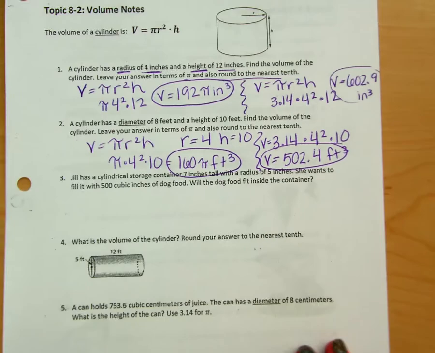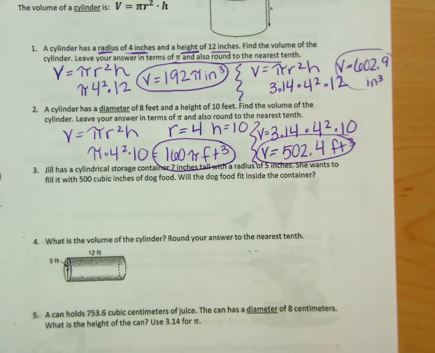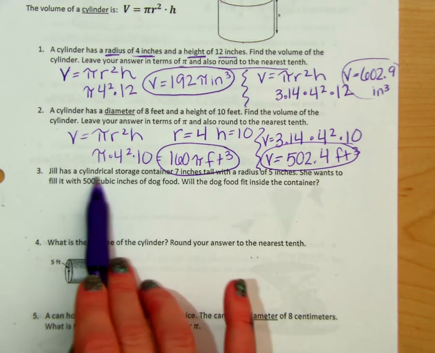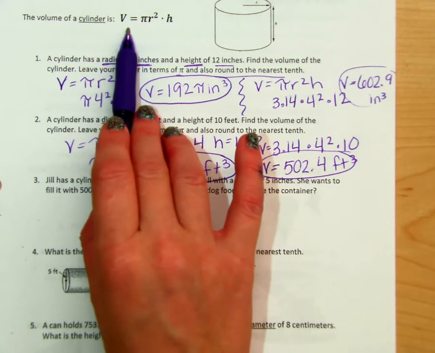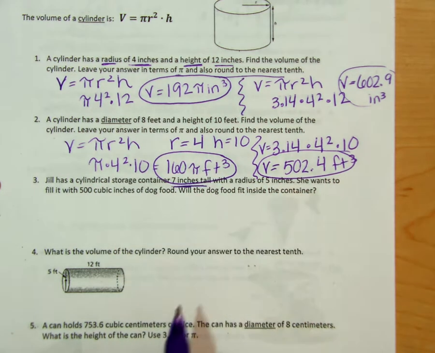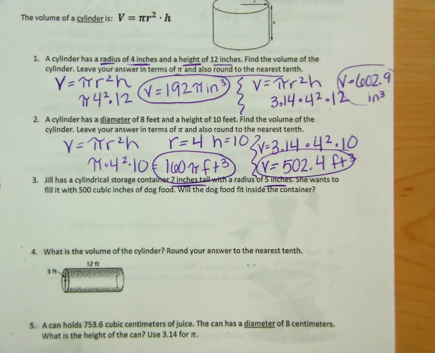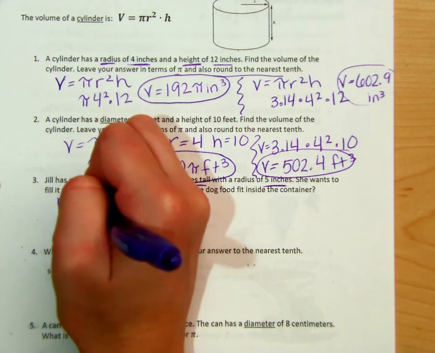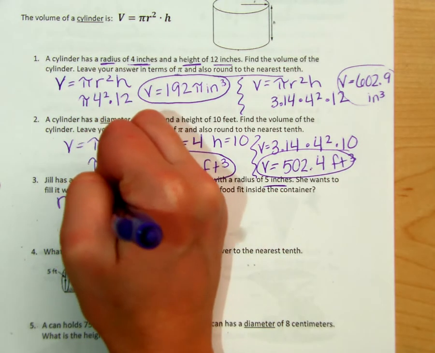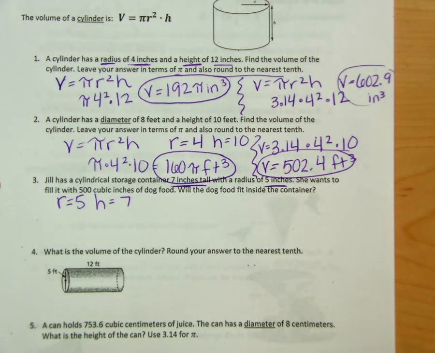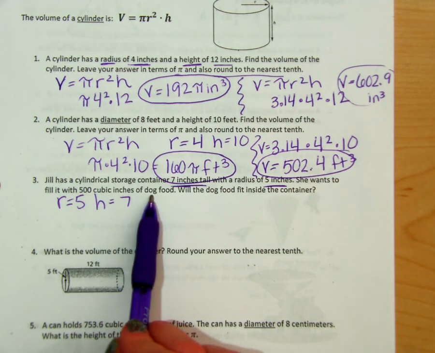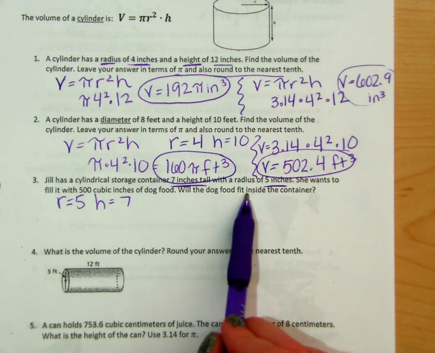And let's do one more together, number 3. Jill has a cylindrical storage container, cylinder. We're still using the formula up here. The storage container is 7 inches tall with a radius of 5. So our radius is 5. If it says 7 inches tall, that's our height. Our height is 7. She wants to fill it with 500 cubic inches of dog food. Will the dog food fit inside the container?